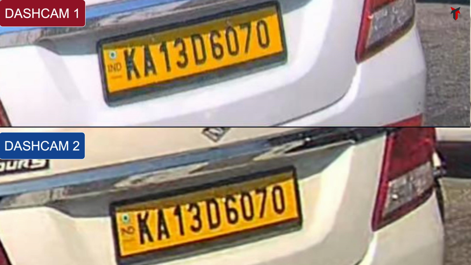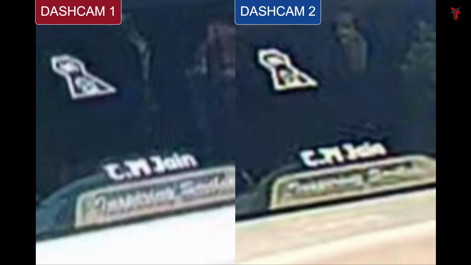You cannot make out a specific line or differentiation between the three letters, and all three letters seem jammed up. The overall readability of the plate again also looks slightly pixelated compared to the dashcam 1 sample. Now coming up on the second part of the same snapshot.